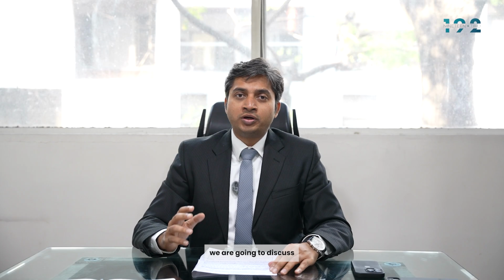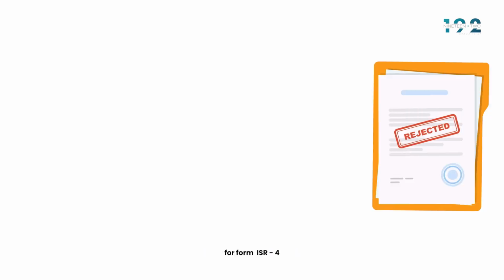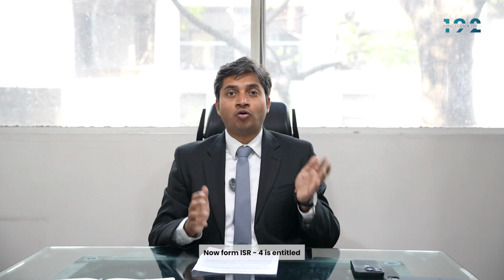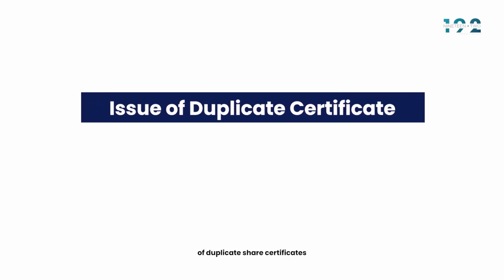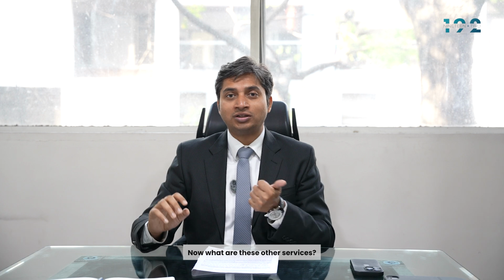Today we are going to discuss the reasons for rejection of Form ISR-4. Now, Form ISR-4 is entitled as a request for issue of duplicate share certificates and other services. There are two primary utilities of this form. First of all, issue of duplicate share certificates and other services. Now, what are these other services?